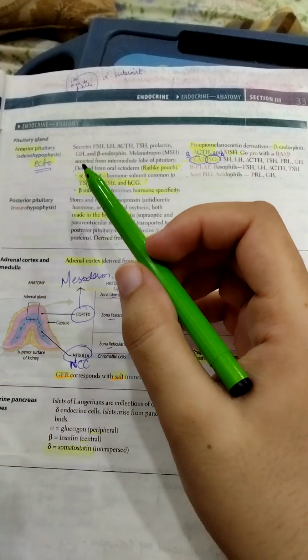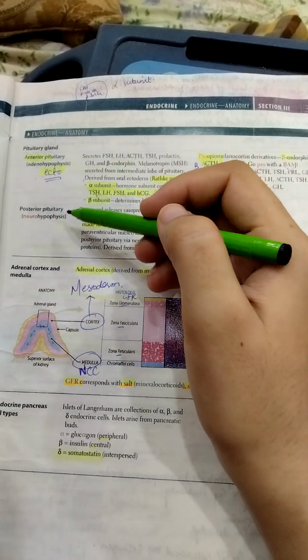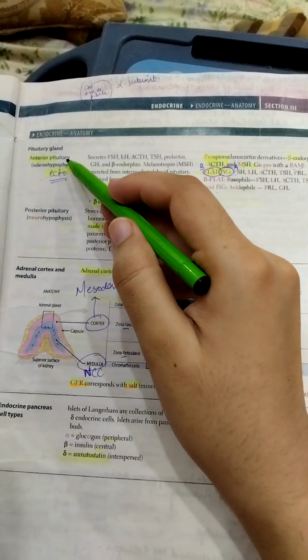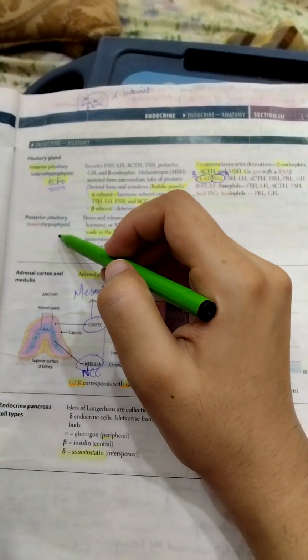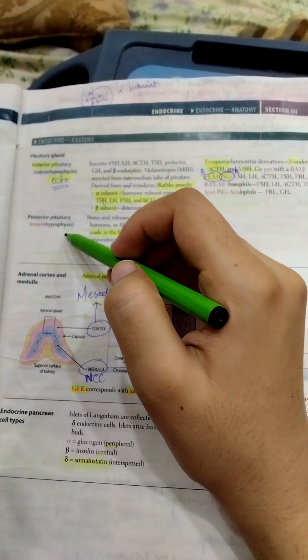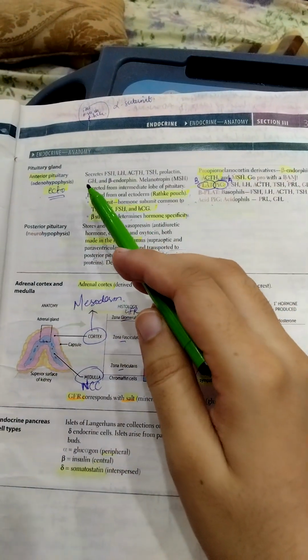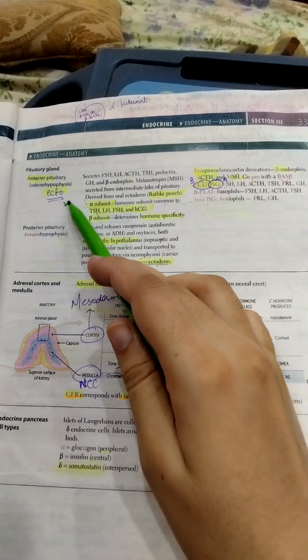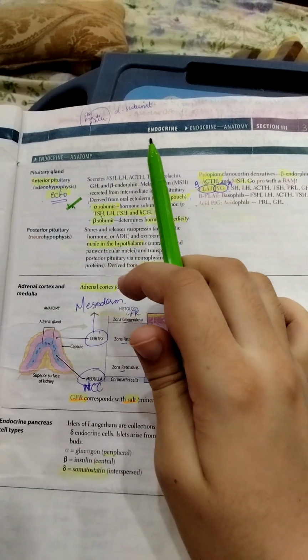So that was embryology. Now comes the anatomy of the endocrinology module. First of all, we will discuss the pituitary gland. It has two parts: the anterior pituitary, the adenohypophysis, and the posterior pituitary, also called the neurohypophysis. The anterior pituitary is derived from ectoderm. Which hormones does it secrete?